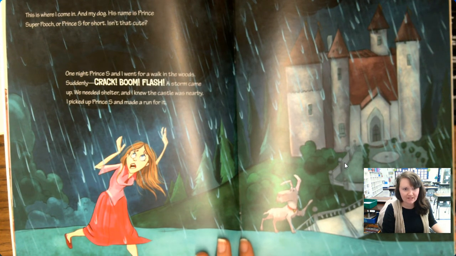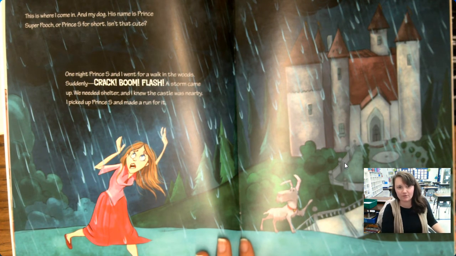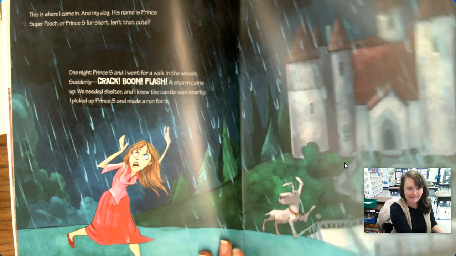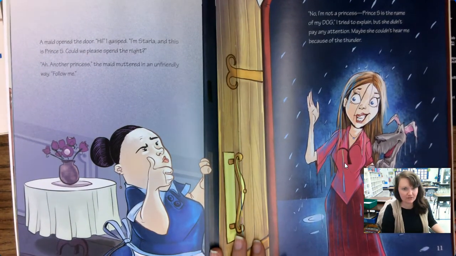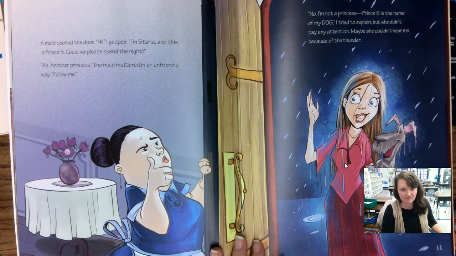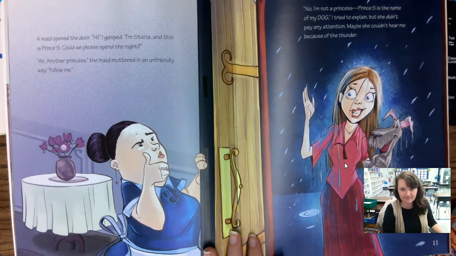Isn't that cute? One night, Princess and I went for a walk in the woods. Suddenly, crack, boom, flash! A storm came up. We needed shelter, and I knew the castle was nearby. I picked up Princess and made a run for it. A maid opened the door. Hi, I gasped. I'm Starla, and this is Princess. Can we please spend the night? Another princess, the maid muttered in an unfriendly way. Follow me. No, I'm not a princess. Princess is the name of my dog, I tried to explain, but she didn't pay any attention. Maybe she couldn't hear me because of the thunder.